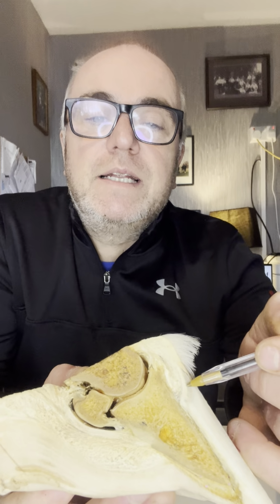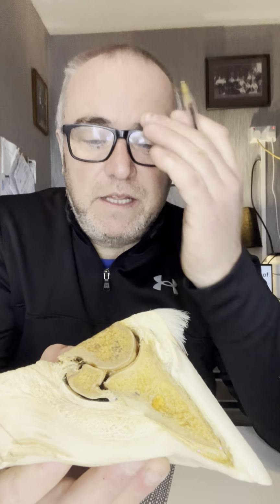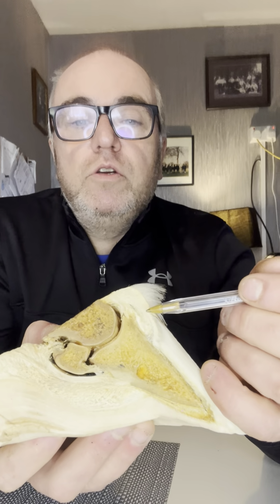This is the coronary groove just here. This is our coronary corium. This is where the hoof wall is grown inside this area. Basically the cells produce large amounts of keratin, they die, they harden, and they stay in the hoof wall, and it's what produces the hoof wall. Now there are three types of horn, essentially: horn tubules, intertubular horn, and intratubular horn, and they all perform different jobs within the hoof capsule, but they're all produced up here at the coronary corium.